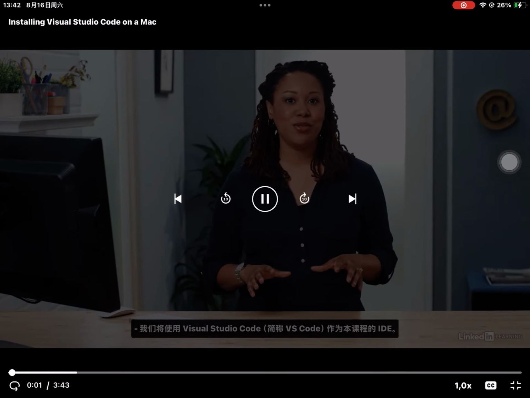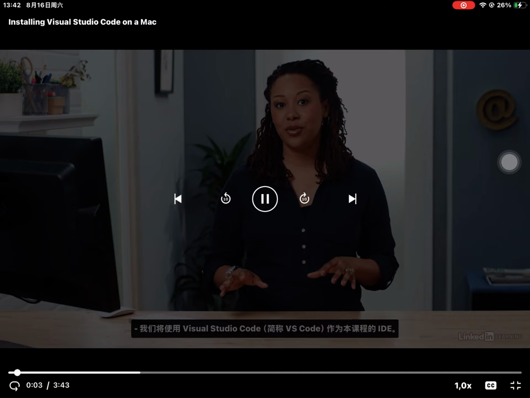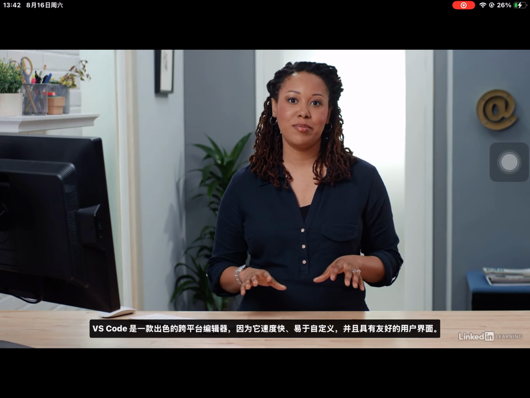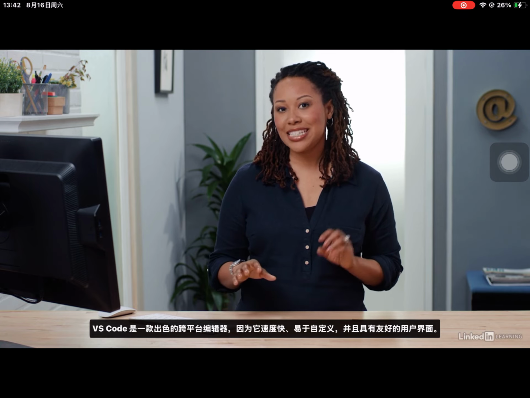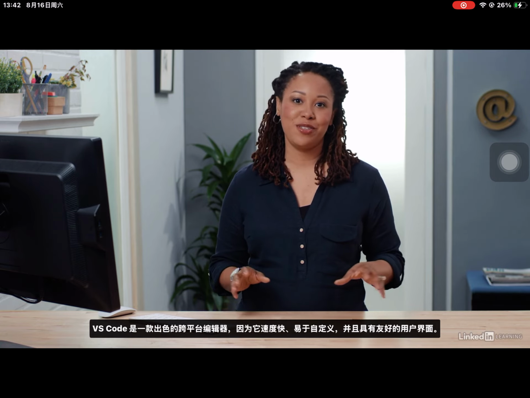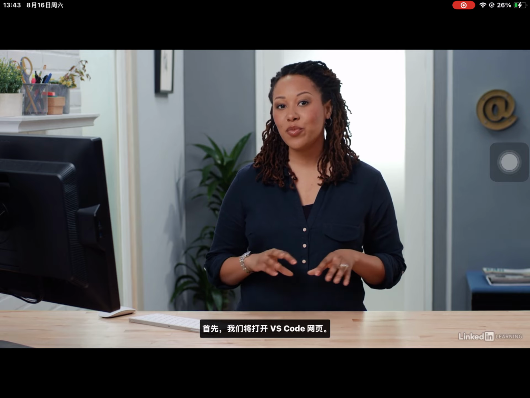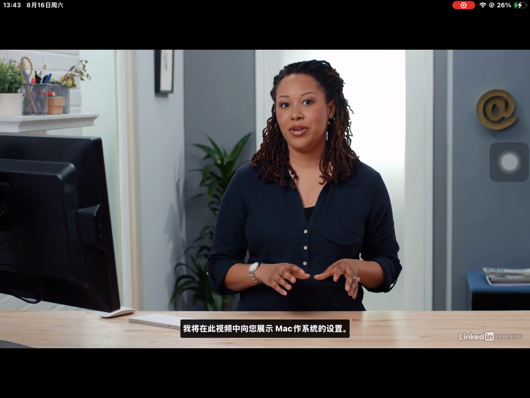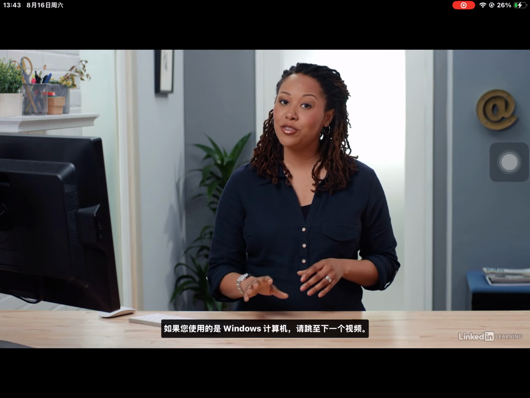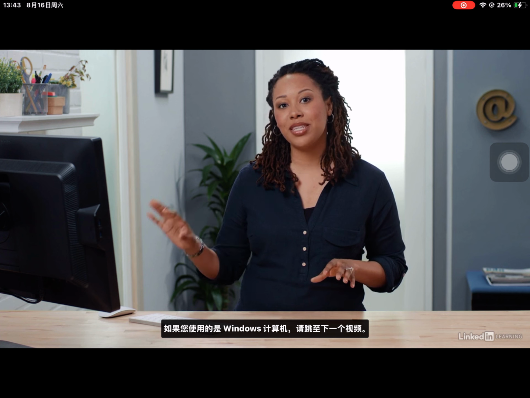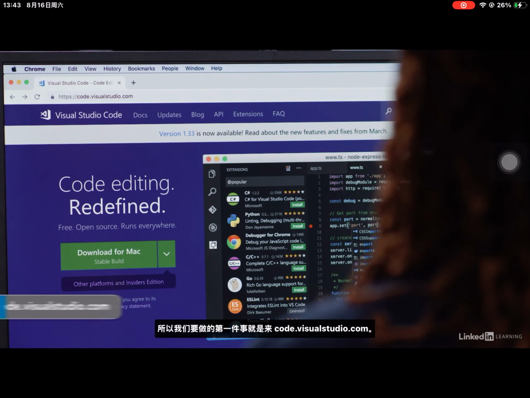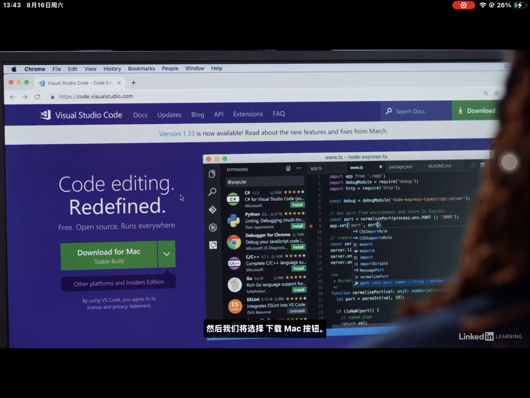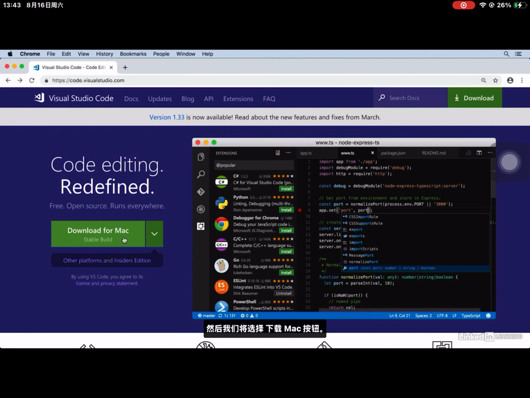We'll be using Visual Studio Code, or VS Code for short, as our IDE for this course. VS Code is a great cross-platform editor, as it's fast, easy to customize, and has a friendly user interface. To get started, we'll open up the VS Code webpage. I'll be showing you the setup for the Mac operating system in this video. If you're using a Windows machine, please skip to the next video. So the first thing we're going to do is come to code.visualstudio.com, and then we're going to choose the Download for Mac button.